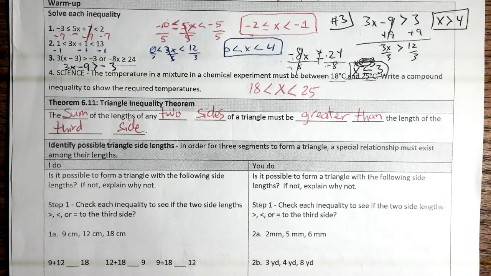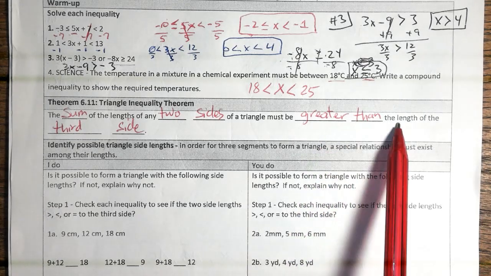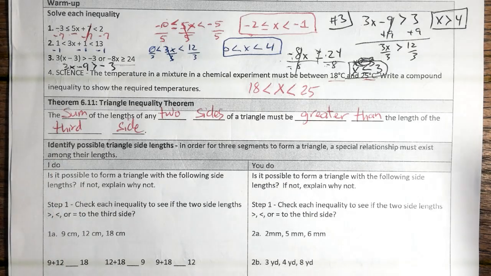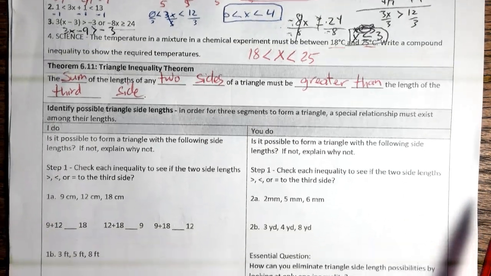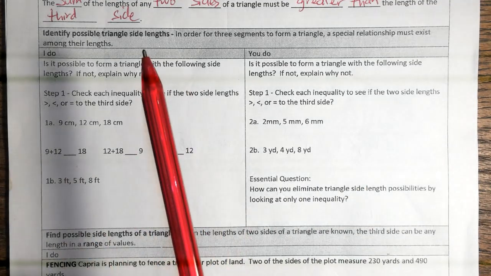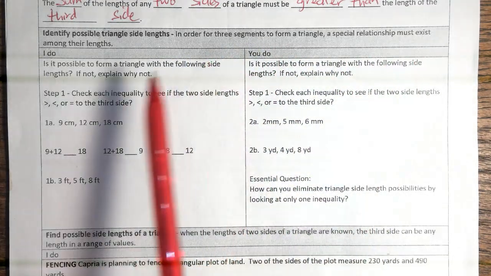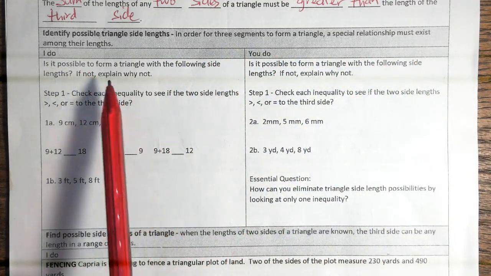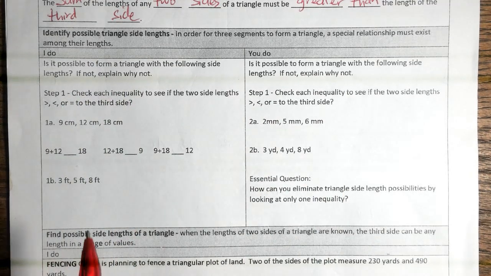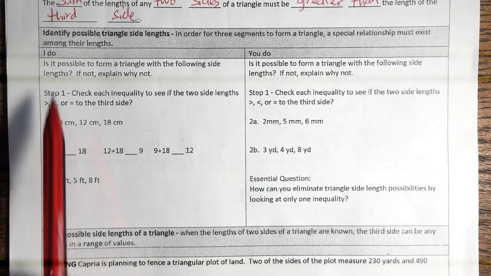All right, so theorem 6.11 is right under the warm-up here. It says the sum of the lengths of any two sides of a triangle must be greater than the length of the third side. Let's scoot the page down here a little and talk about this and fill in some blanks. So identify possible triangle side lengths. In order for 3 segments to form a triangle, a special relationship must exist among their lengths. So here's the I do, and then I'll pause, let you pause, do that, and come together at the end. So the I do on the left here.